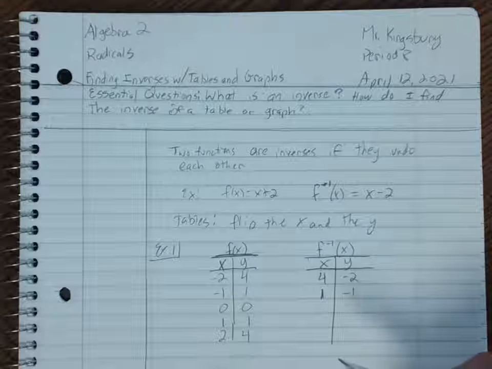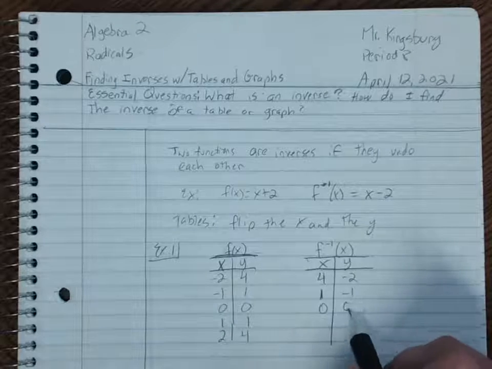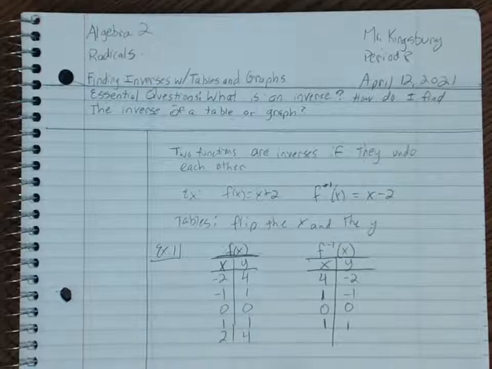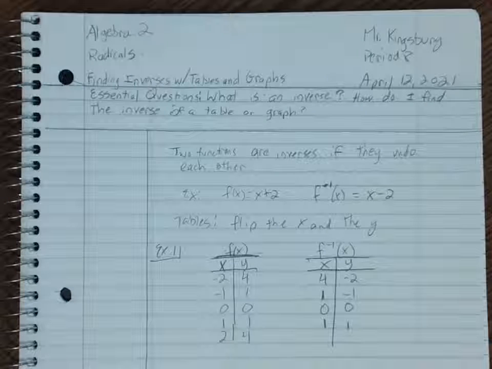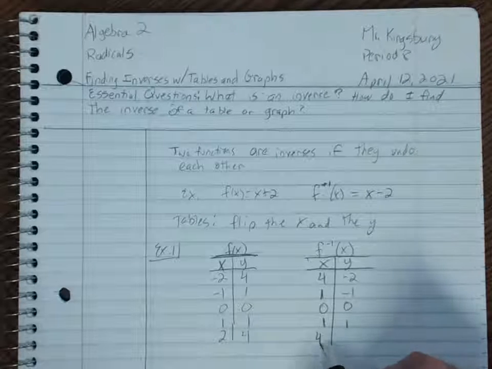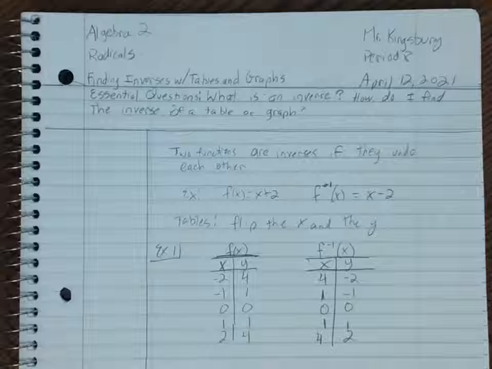Now, these next 2 points can be a little confusing. I've got 0, 0, but when I flip-flop them, I still get 0, 0. Same with 1, 1. When I flip-flop them, I still get 1, 1. I still flip-flopped them. They just end up being the same point. And then we've got 2, 4. I flip-flop that, and I get 4, 2. It's that simple. It's all there is to it.